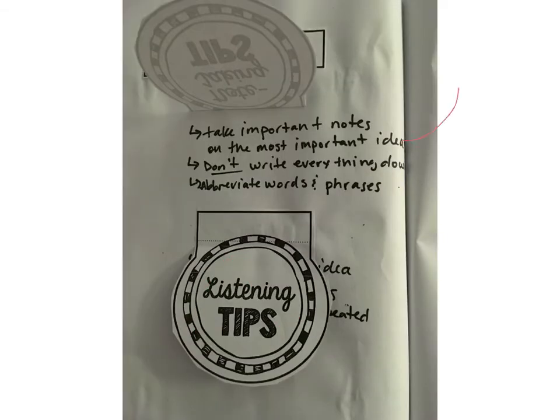The first notation that I want you to take is take important notes on the most important ideas. The second one is don't try to write everything down. And lastly, abbreviate words and phrases. So go ahead and pause. Complete this under the note-taking tips, and then lift up your listening tips flap.